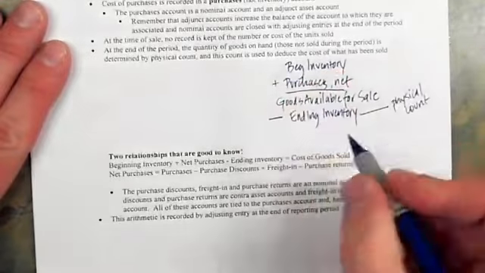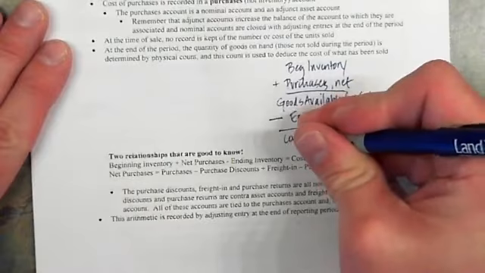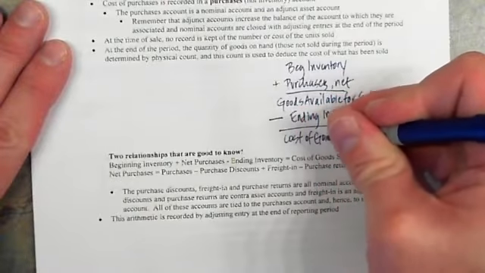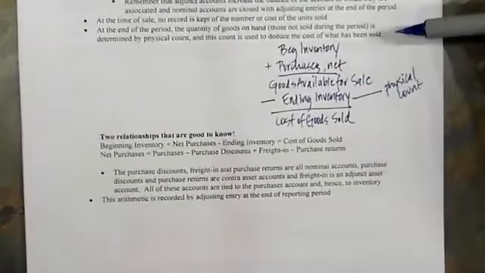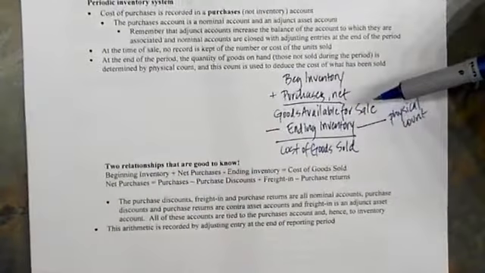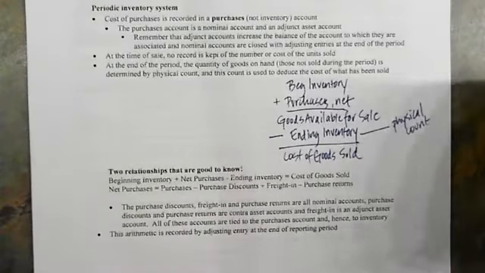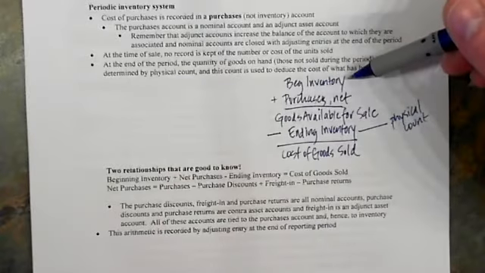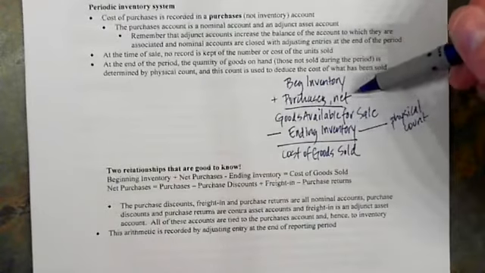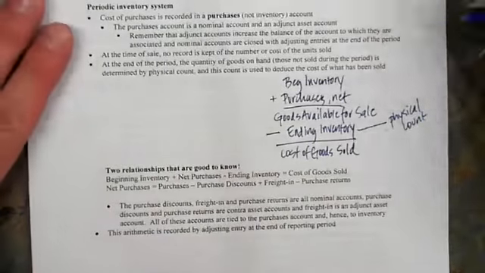After I've taken that physical count, I can subtract the ending inventory from what I had available, and that would be my cost of goods sold. And so this is the way that the periodic system determines what their cost of goods sold is. And notice again, we only know this after we think about all these items as a period of time, a beginning point, an ending point, and how much I purchased between those 2 points.